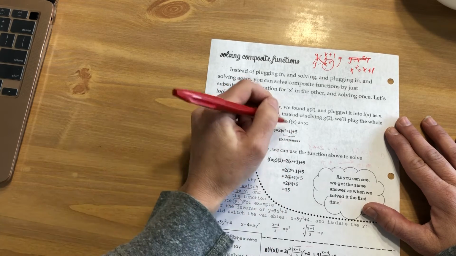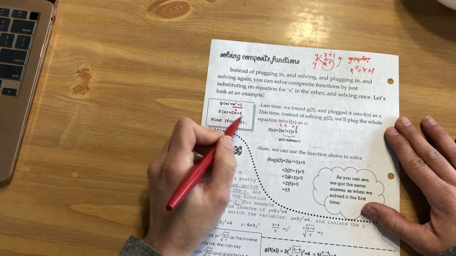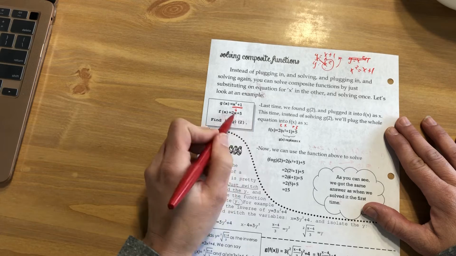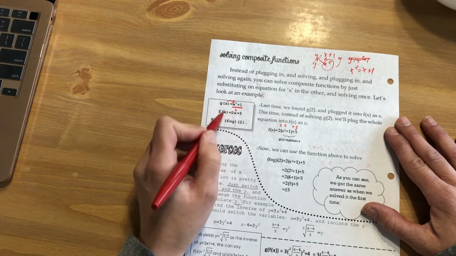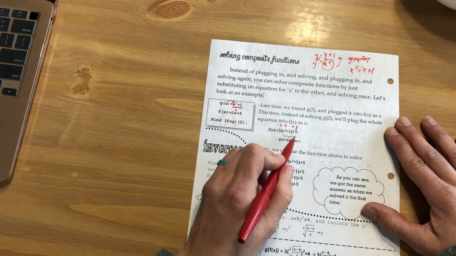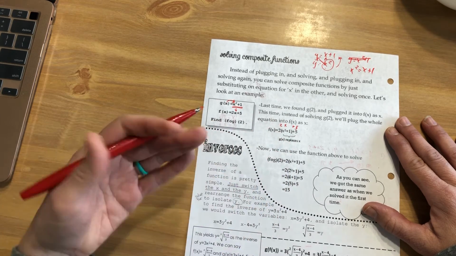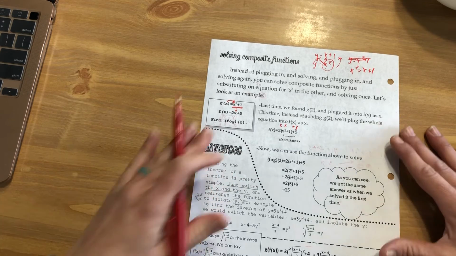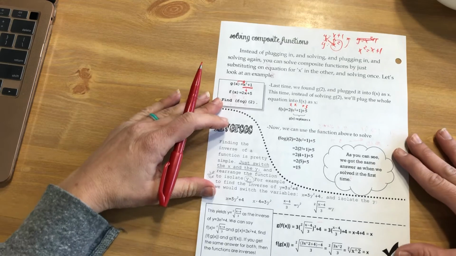If we rewrote this, this would be 2x plus 5. Well, that matches our f of x. We have just replaced our x value with our x squared plus 1. So now we have a new equation that we can simplify, and we can work that through for every x value. This is when we've substituted and combined them.